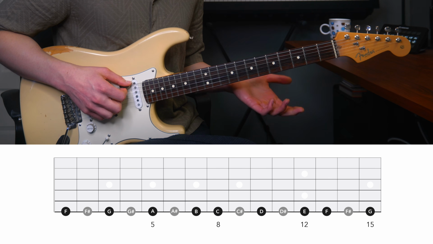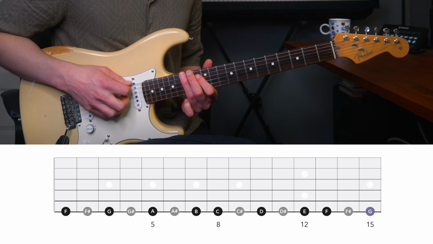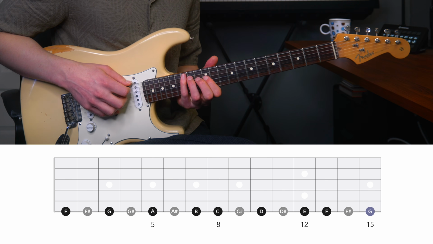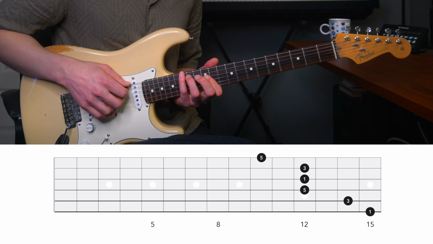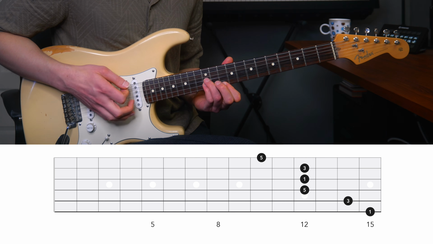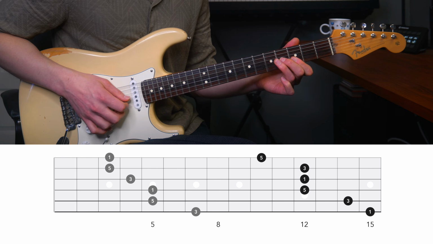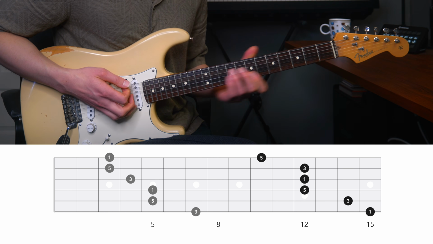Then we have G major. So first we want to find a note G. I'm going to play it from the 15th fret. And again, we have the exact same shapes. The second shape. A third shape.